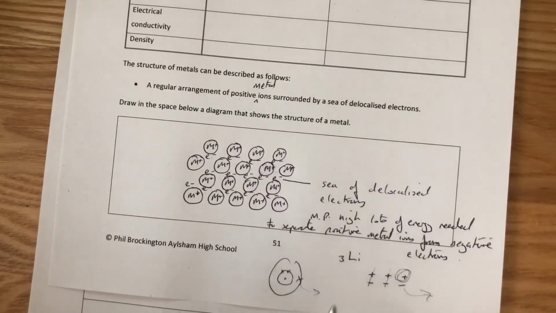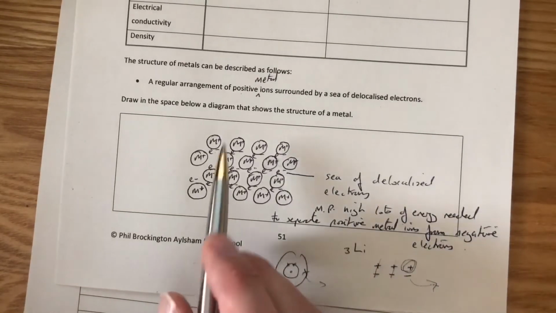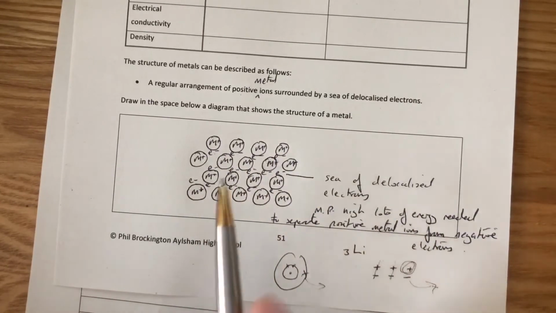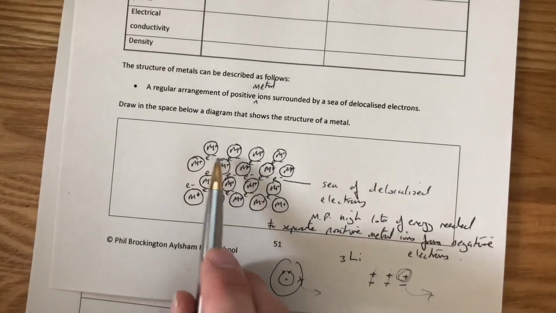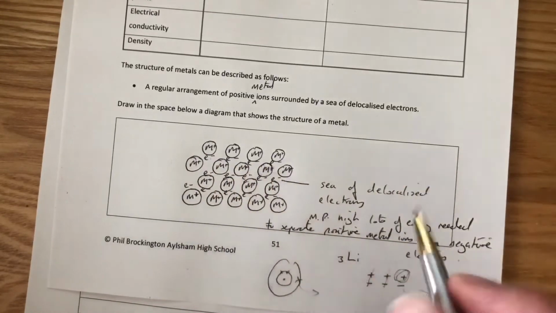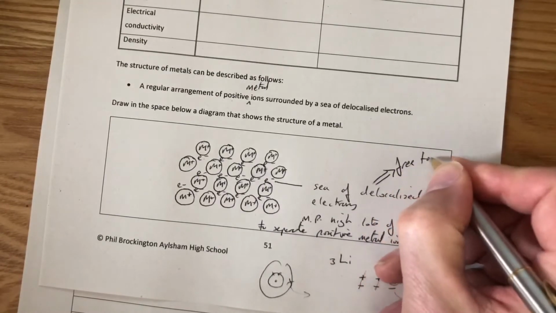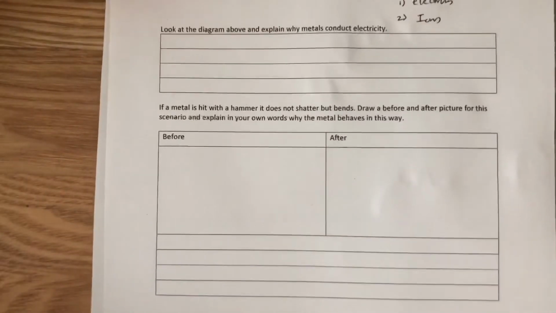But metals are solids at room temperatures. They've got high melting points. So these ions cannot move. They cannot move, so that's not going to be what makes it possible for metals to conduct electricity. What there are, are these delocalized electrons. Now, delocalized means free to move. So there are free electrons that can move. So metals will conduct electricity.